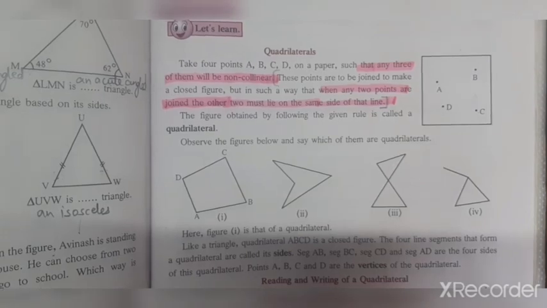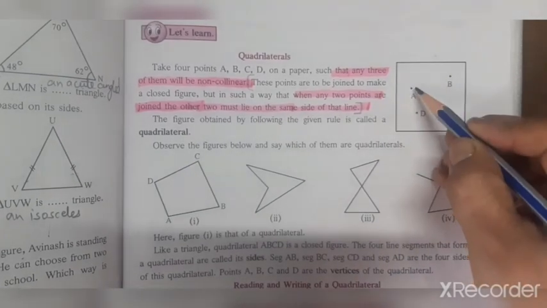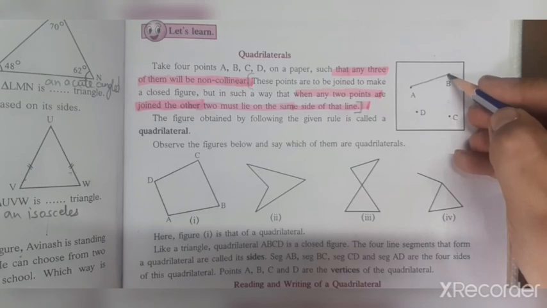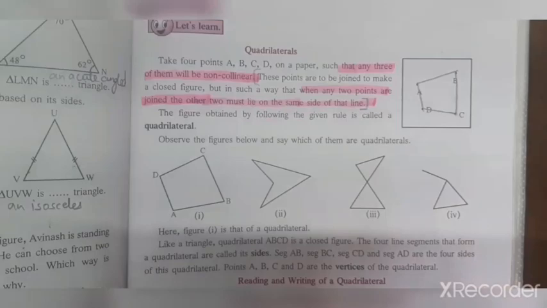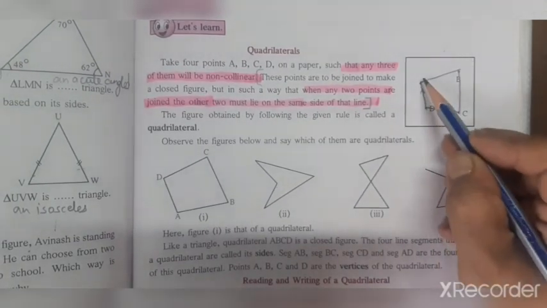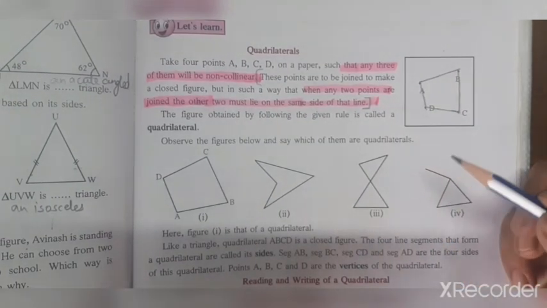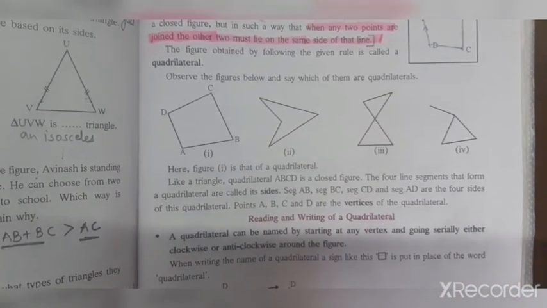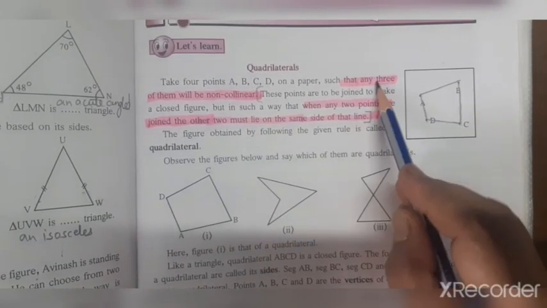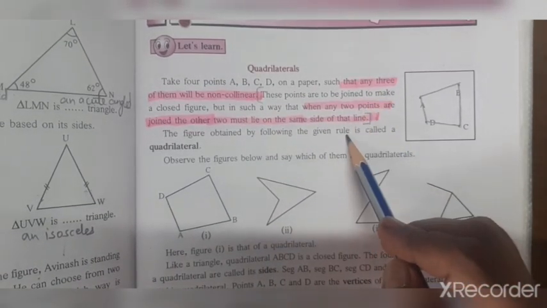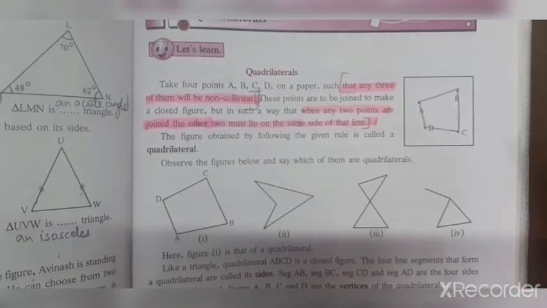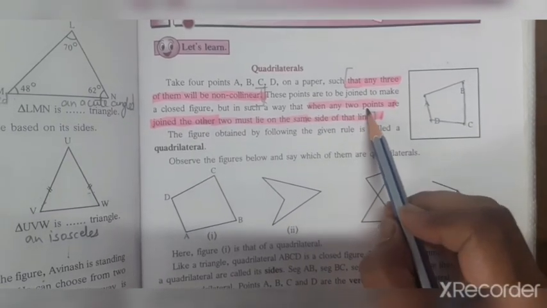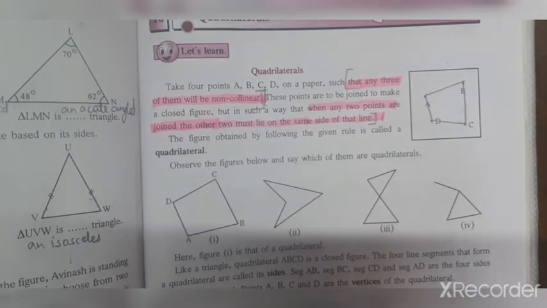Now, such a figure is called a quadrilateral. So if I join AB, BC, CD and AD, this closed figure which is formed is a quadrilateral. Now here they have given us 4 figures. We have to recognize which is a quadrilateral depending on the 2 properties of a quadrilateral they have given. What is one property? That any 3 points should be non-collinear. And the other thing is when we join 2 points, the other 2 points should lie on the same side.